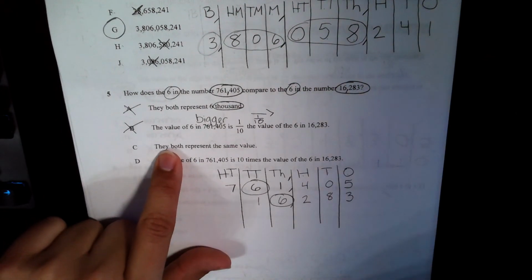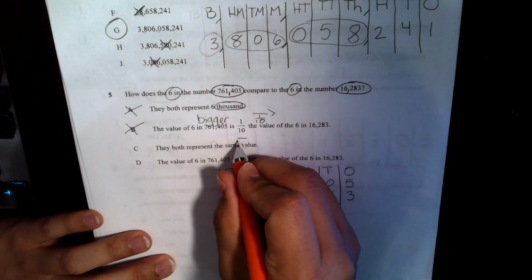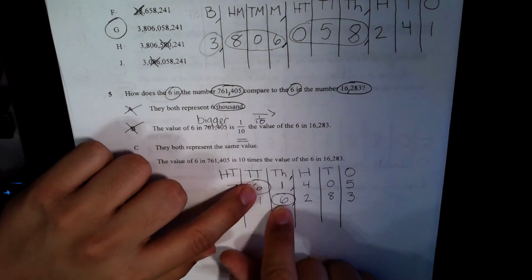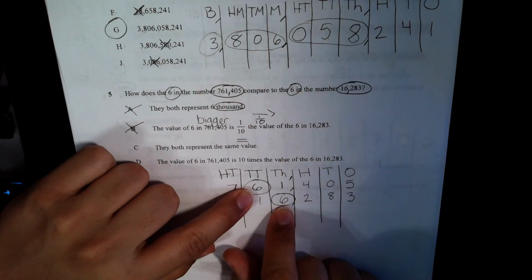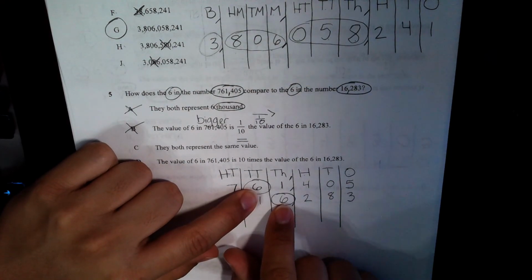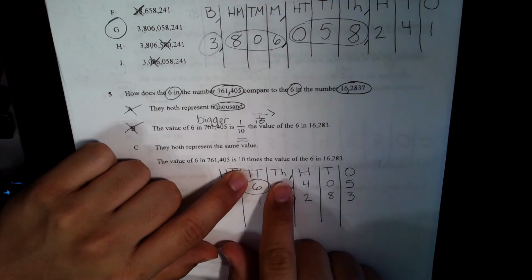Okay? C. They both represent the same value. So they're trying to tell me that these two 6s are equal. That they're exactly the same. Who can tell me, are both of these 6s exactly the same? There's no difference. What do you think, Alexa? Are both of these 6s equal? Are they the same? No, they're different because they're in different place values. They can't be the same.